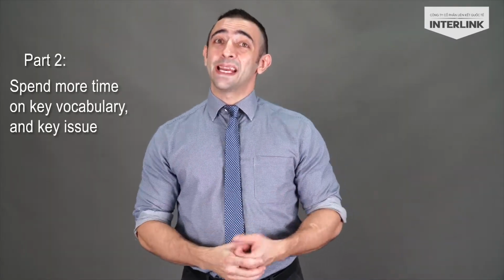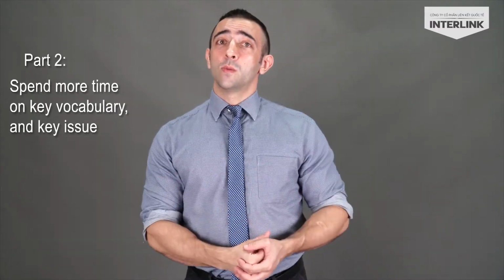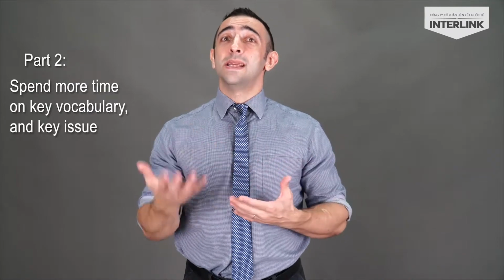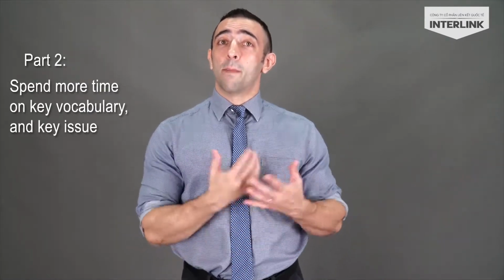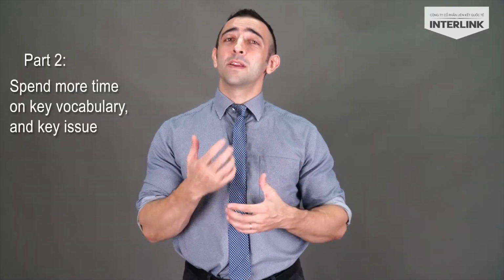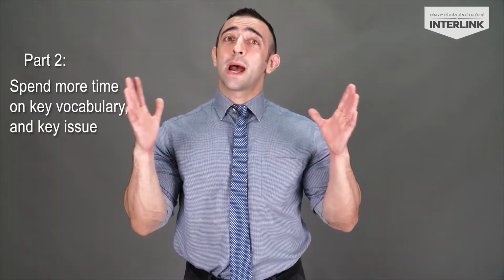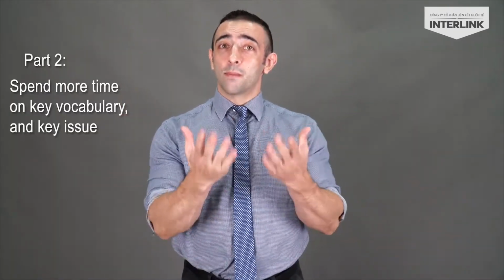In terms of vocabulary, when I start a new unit when I'm teaching my IELTS classes, I spend a lot of time on key vocabulary and key issues. I teach them in my classes because I always assume that my students don't have any ideas about these key issues or the key vocabulary. By teaching them as a part of my lesson, it's giving them more chance to have a broader range of vocabulary and ideas, so no matter what question they get, they can provide an answer.